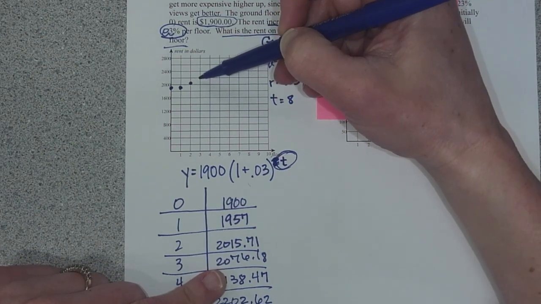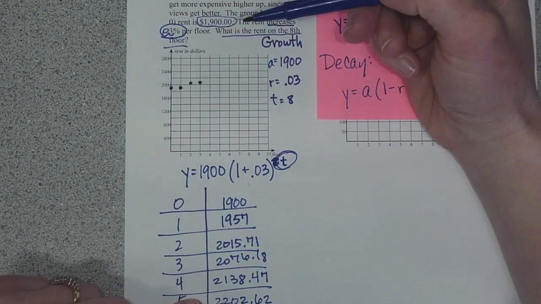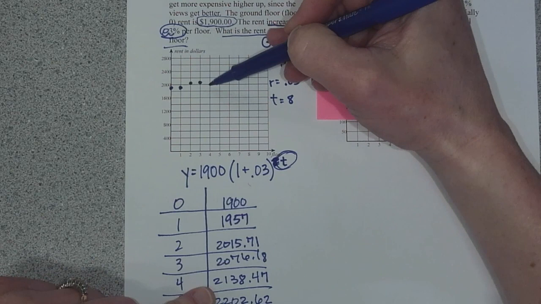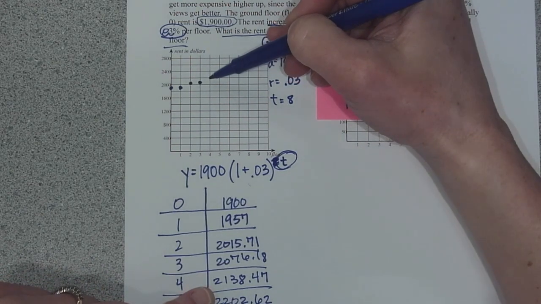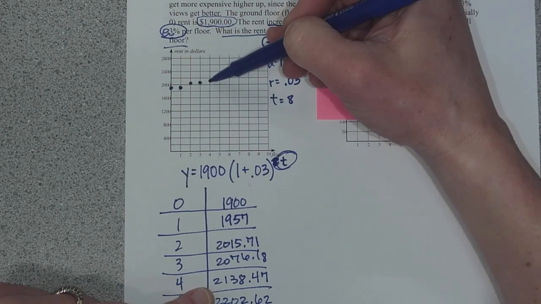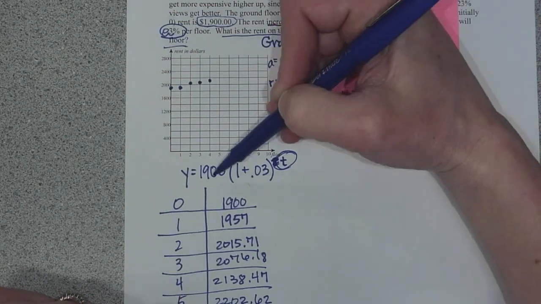And let's see, this is 2200, so it's going to be maybe right here. And then we've got 2138. So again, this is 2200, so it's going to be more than halfway there, and then maybe right here. This is not a perfect graph, but we're just going to keep going.